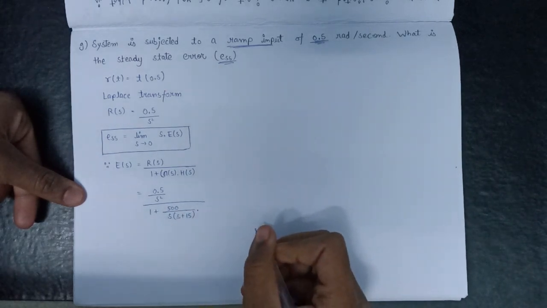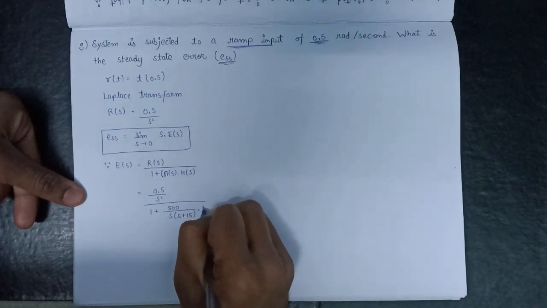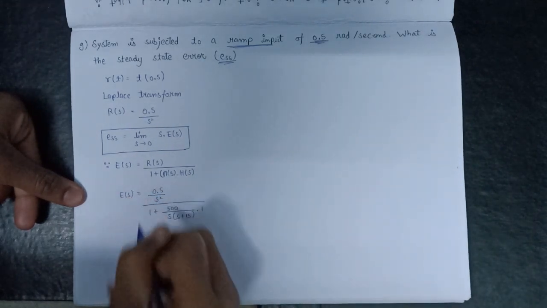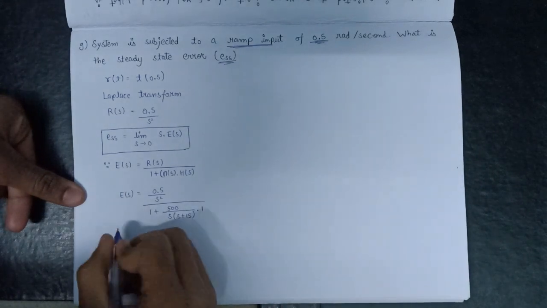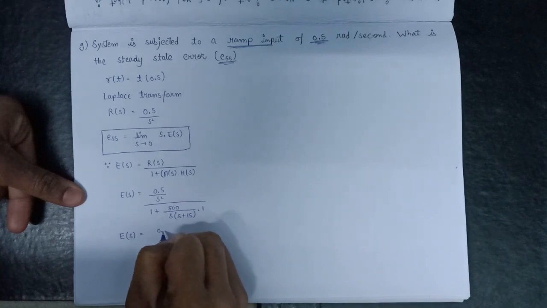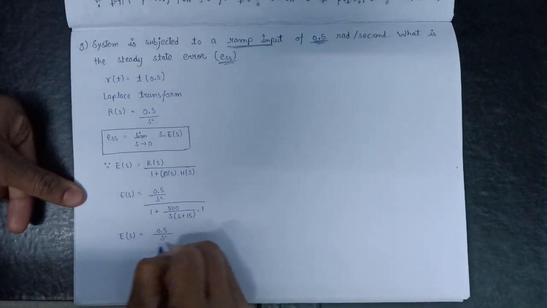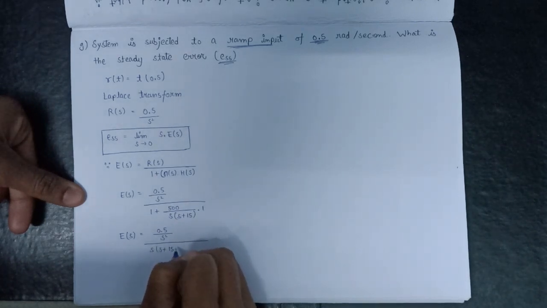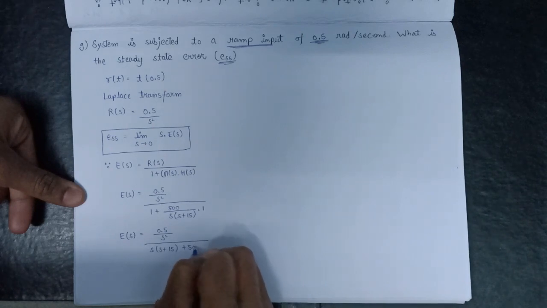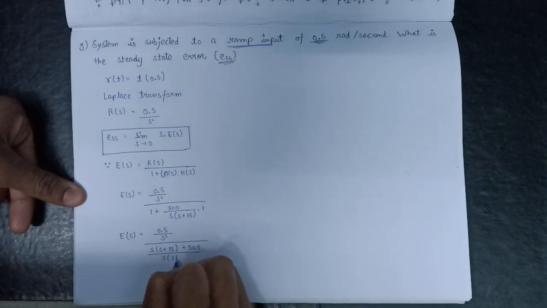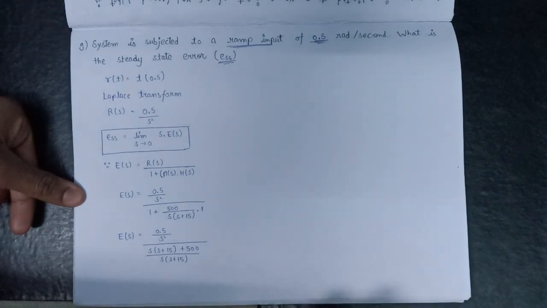Since it is a unity feedback system, H of S is equal to 1 only. On taking the LCM in the denominator, E of S will become 0.5 over S square divided by S into S plus 15 plus 500 divided by S into S plus 15.